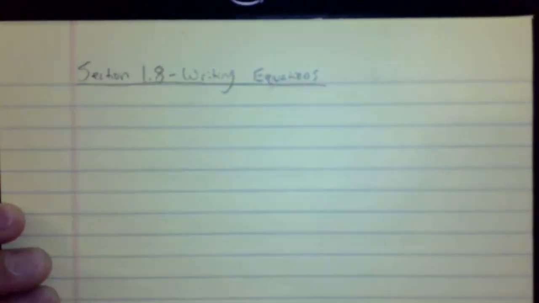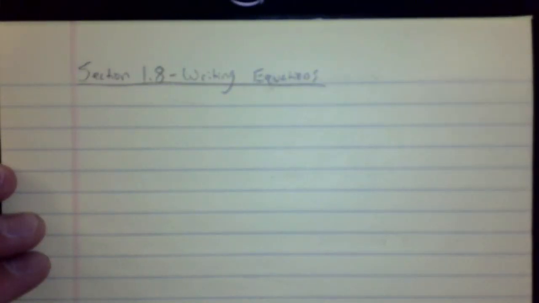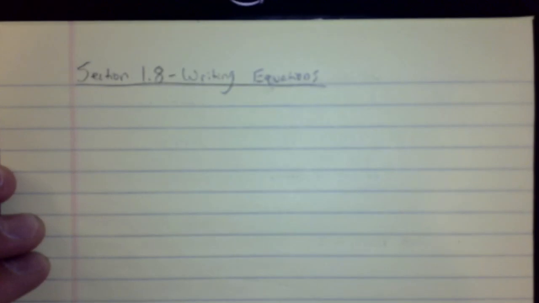Writing equations using ratio tables. This is section 1.8, writing equations. Writing equations using ratio tables. So we've seen ratio tables, and we've also been writing equations.